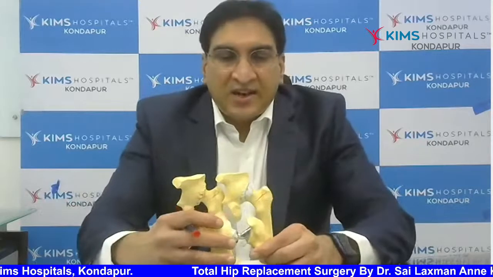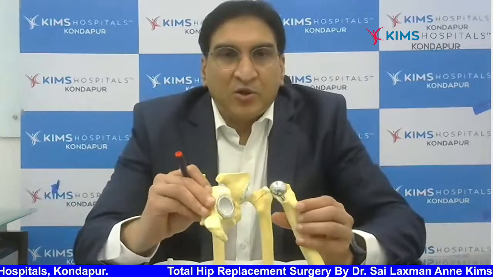Now coming to hip replacement. What do you do in hip replacement? If the bearing surfaces, the head of the femur and the acetabulum, the ball and the cup, are worn, you have to replace them with artificial ones. That's called a hip replacement. So in this case, let us say this is the kind of thing we are talking about.